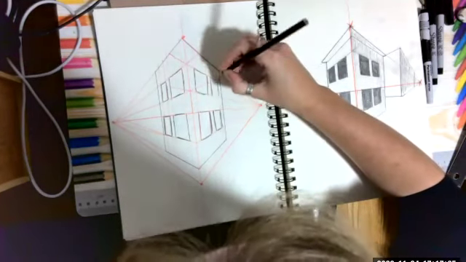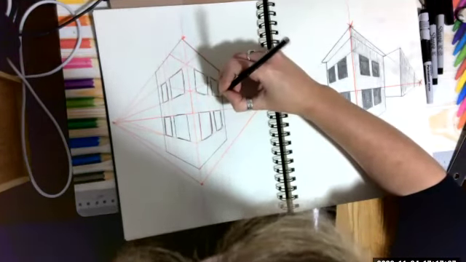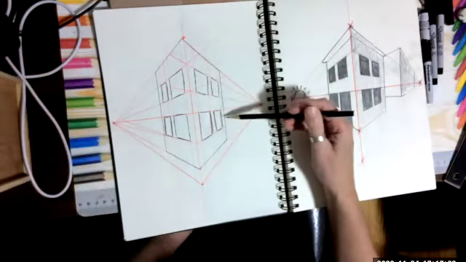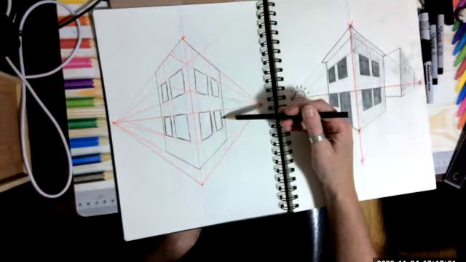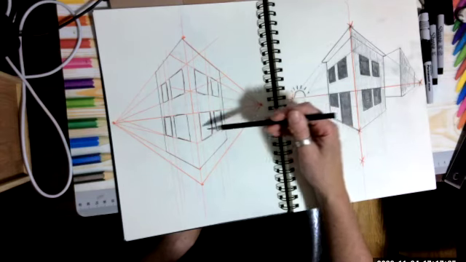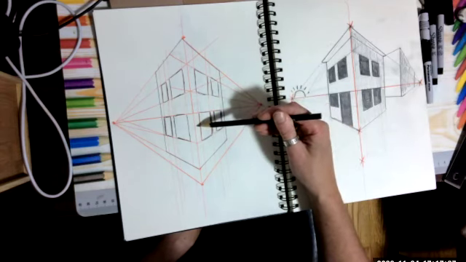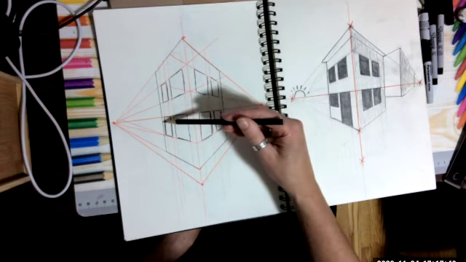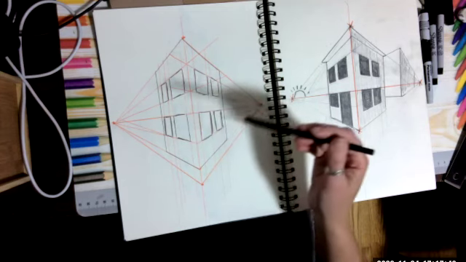So the other thing to think about is the edge of the building, where the window is touching the edge of the building. This part is a lot smaller than this part because it's further away, so it looks like it's closer.